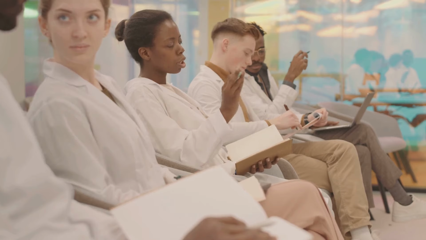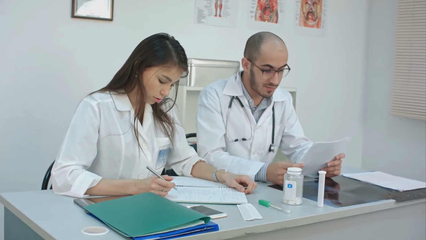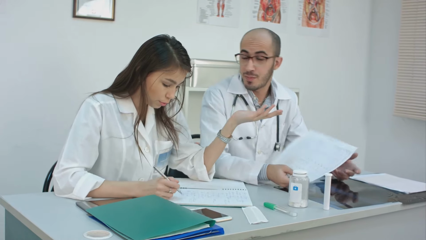That's it for today's lesson on essential medical abbreviations. Mastering these abbreviations takes time and practice, but it's an investment that will pay off in your career.